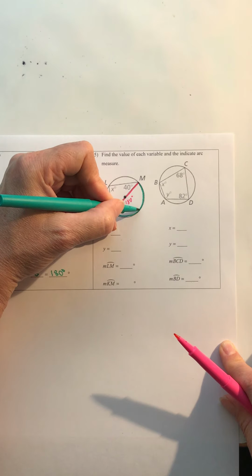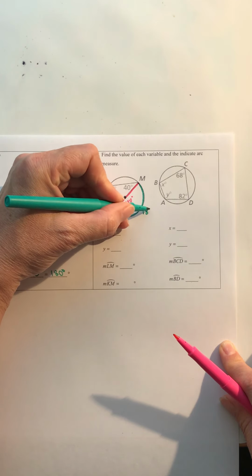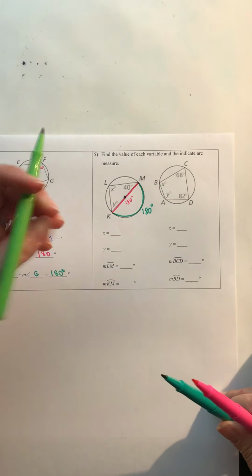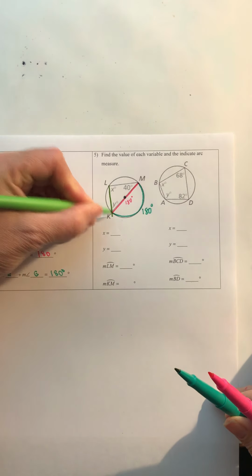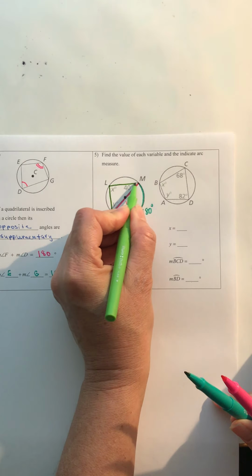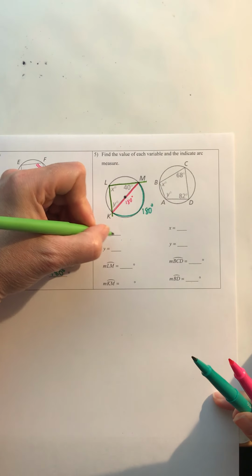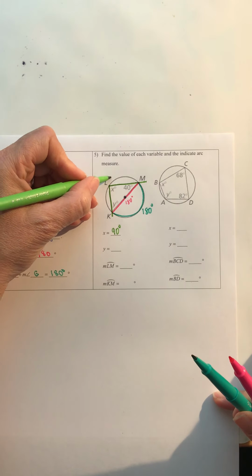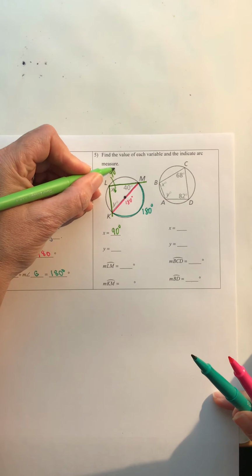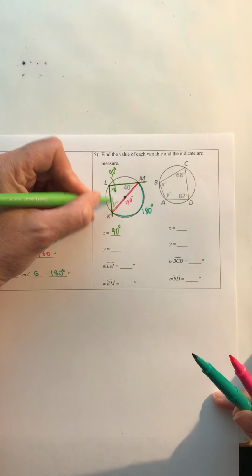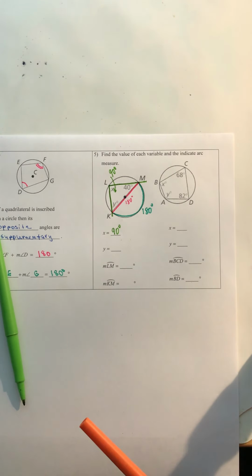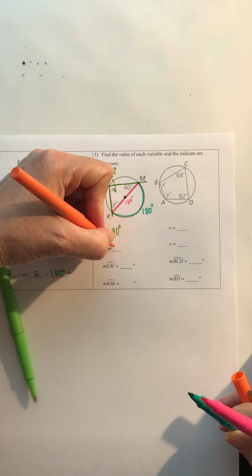Central angle and intercepted arc are equal, and a semicircle is 180 degrees. So then this intercepted arc must be half of that, or 90 degrees. And then if this is 90, then all three of these have to add up to 180, so angle Y would have to be 50 degrees.